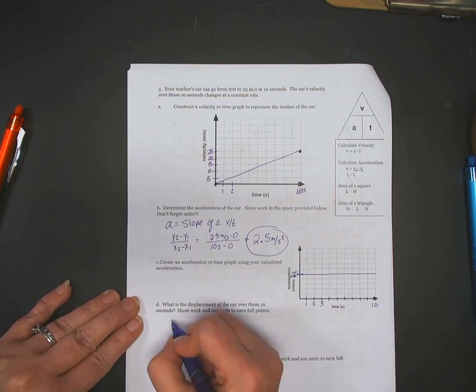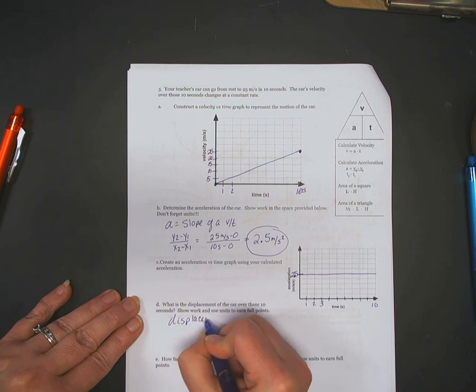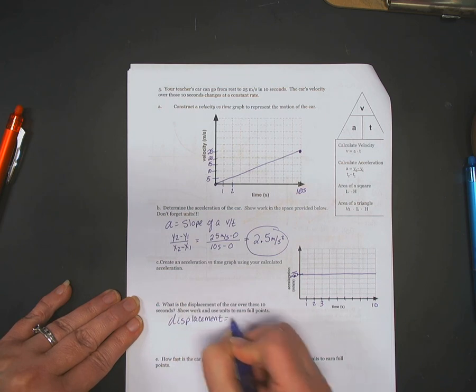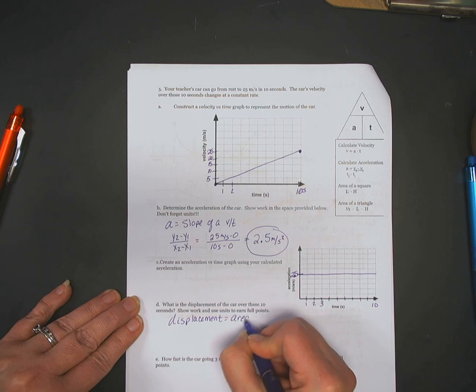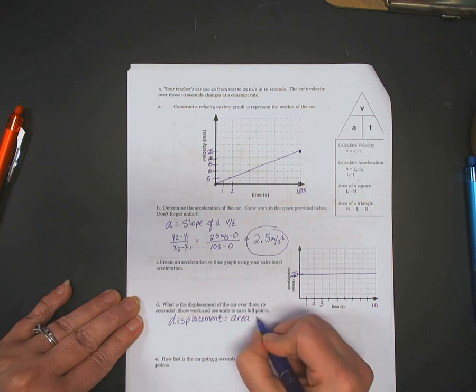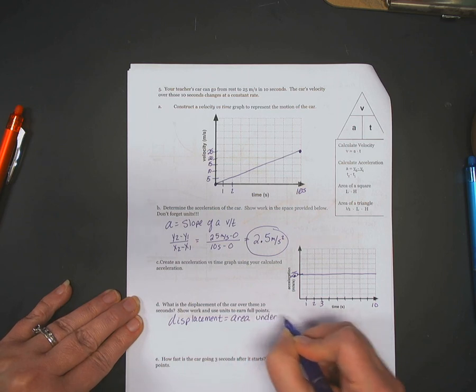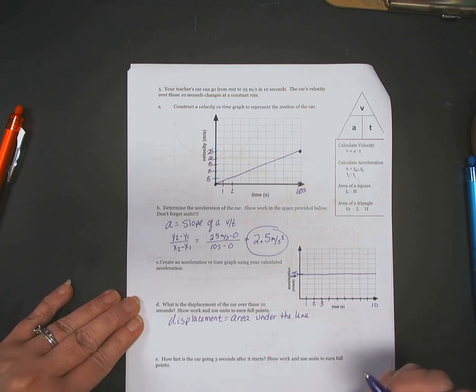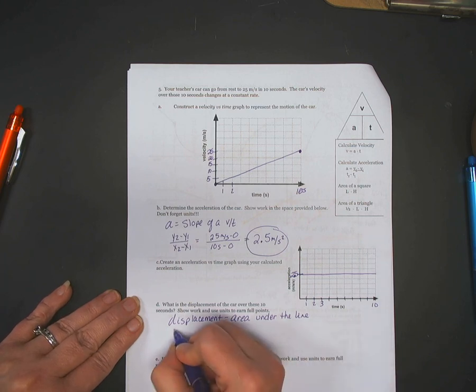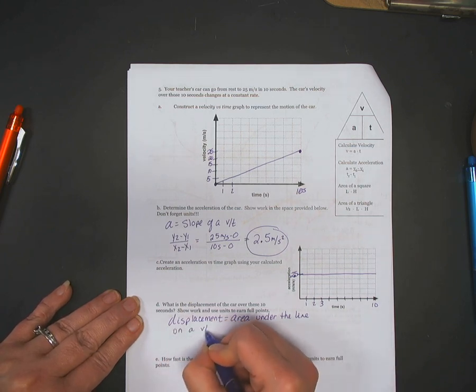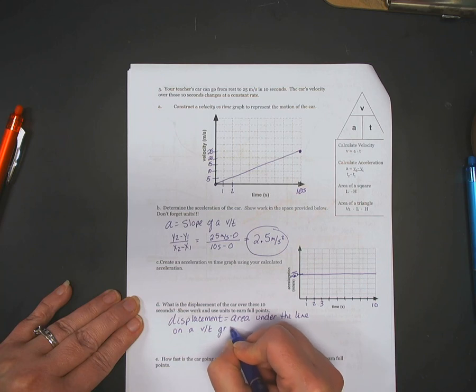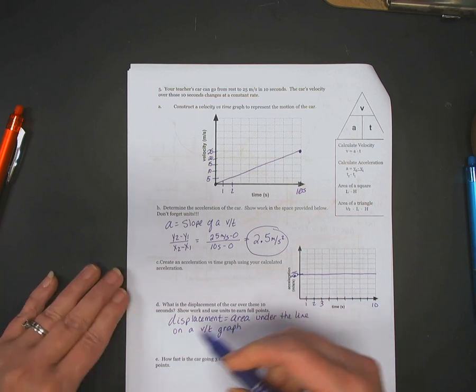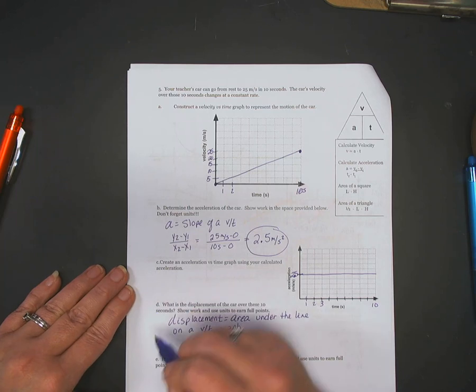What is the displacement? Displacement equals the area under the line on a velocity time graph. And that's all the way up here.